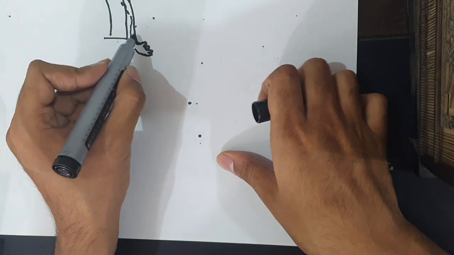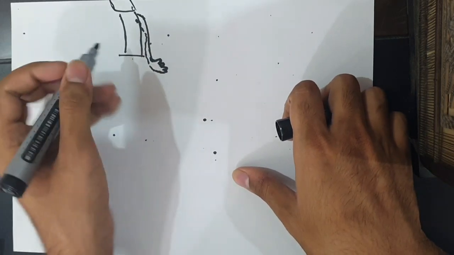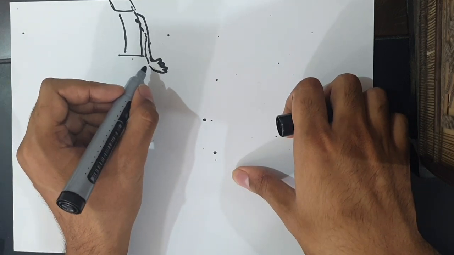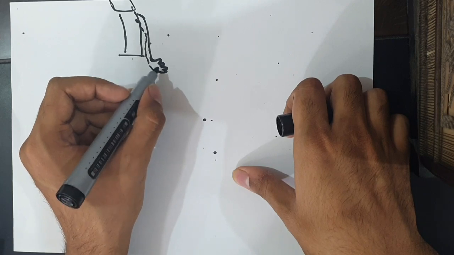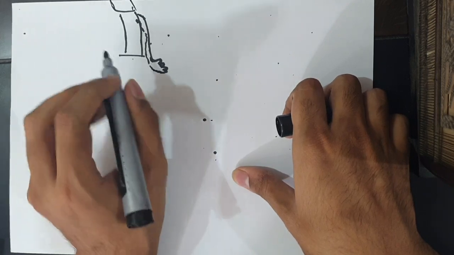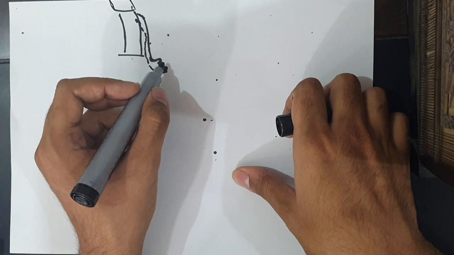Now you see, this is the arm which is adducted, medially rotated, and the forearm is pronated, just like a waiter asking for the tip.